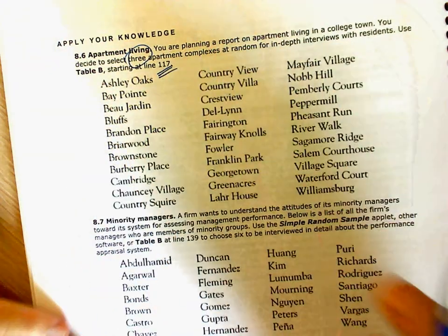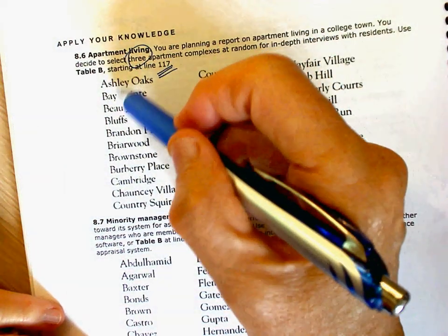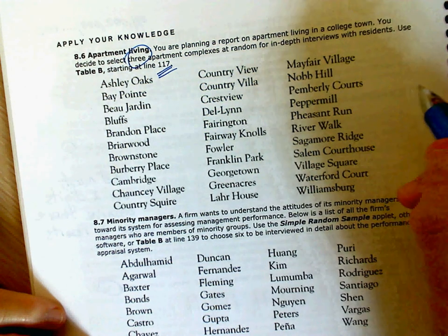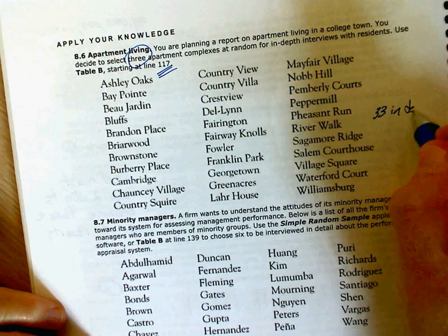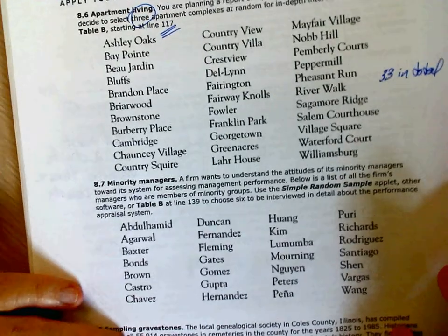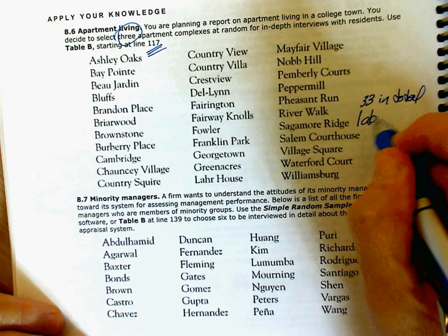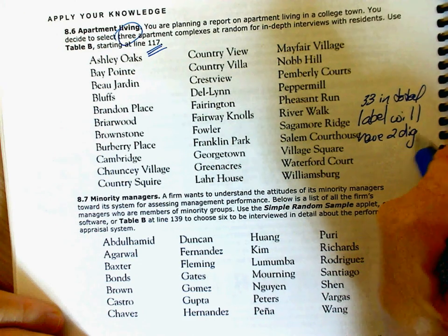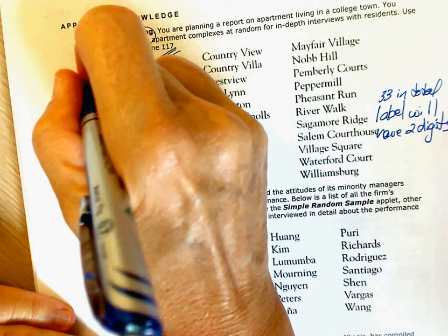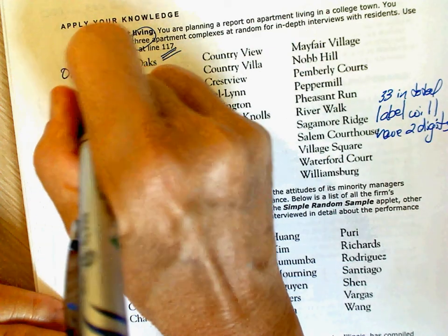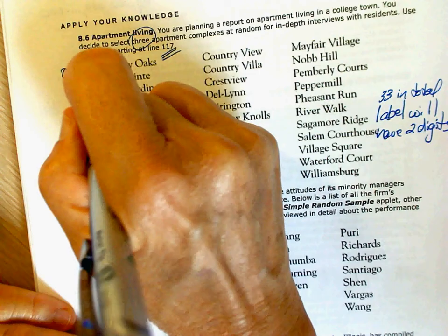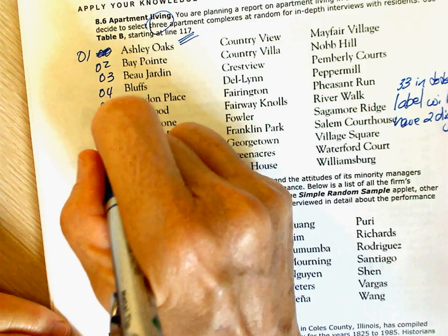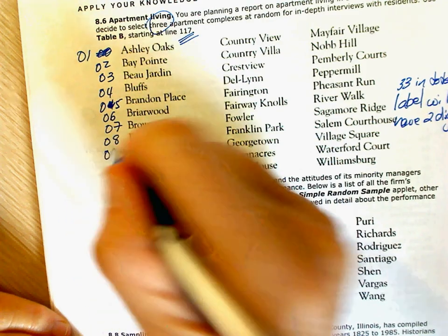So there are 1, 2, 3, 4, 5, 6, 7, 8, 9, 10, 11. It looks like there's 33 in total. So our label will have 2 digits. So this is 01, 02. Just label. 05, 06, 07, 08, 09, 10, 11.